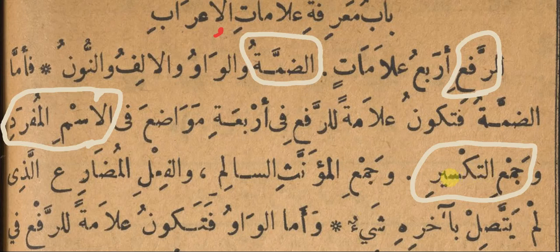So we'll look at examples of this broken plural. The third one is the sound feminine plural. And the fourth one is the present tense verb, the only tense of verbs that changes the movement at the end. That's why only the present tense verb is mentioned. The other ones have fixed cases, but sometimes they change when pronouns are attached to them. We'll get to that later.